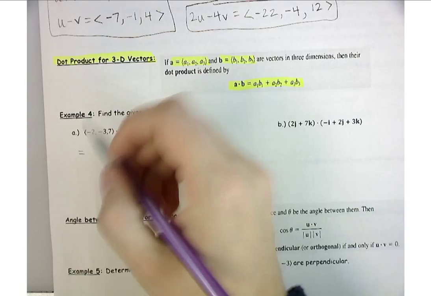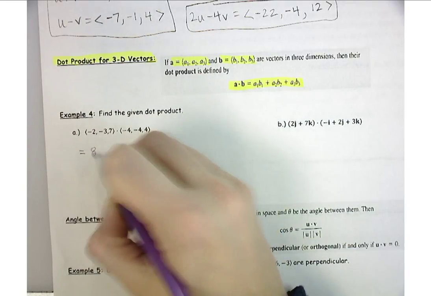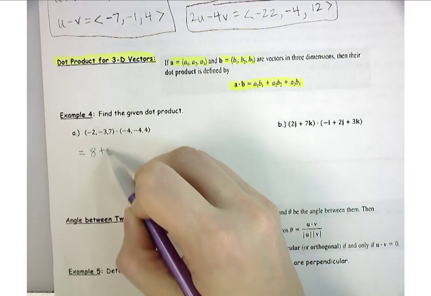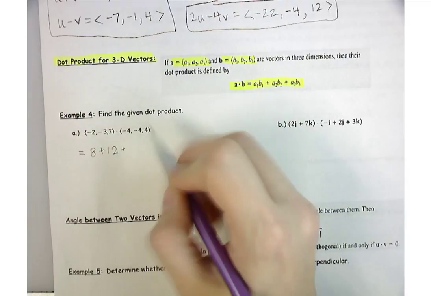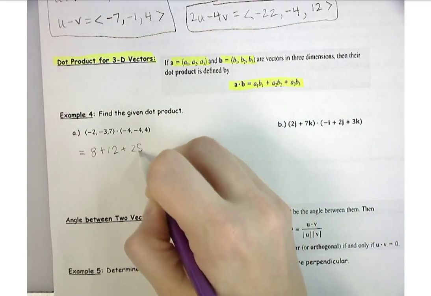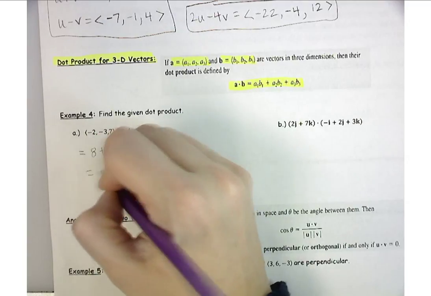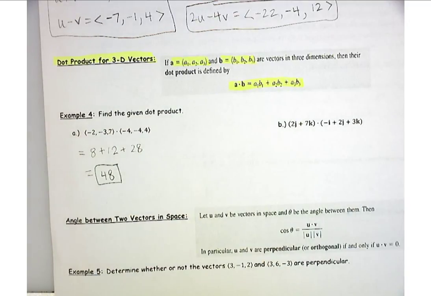All right, so for part A, I'm going to multiply negative 2 and negative 4, which is going to give me 8. I'm going to add that to negative 3 times negative 4, which is 12. And I'm going to add that to 7 times 4, which is 28. So 8 plus 12 is 20. 20 plus 28 is 48. Okay, so for part A, 48 is your dot product.